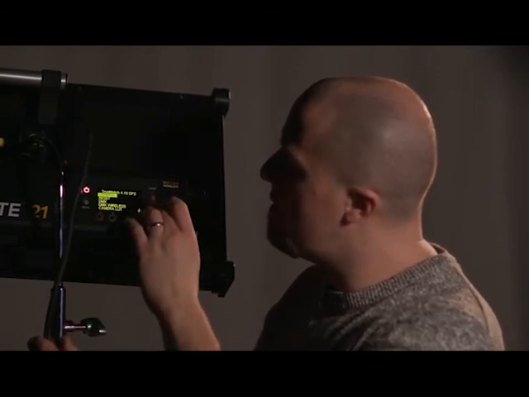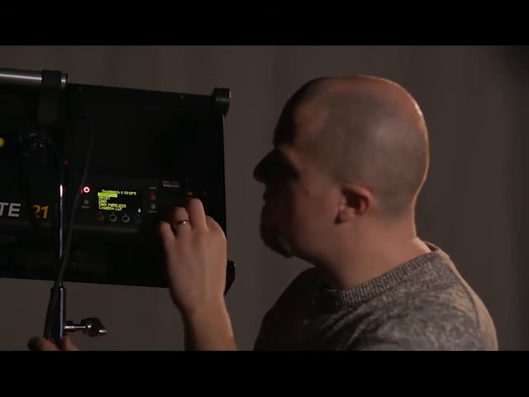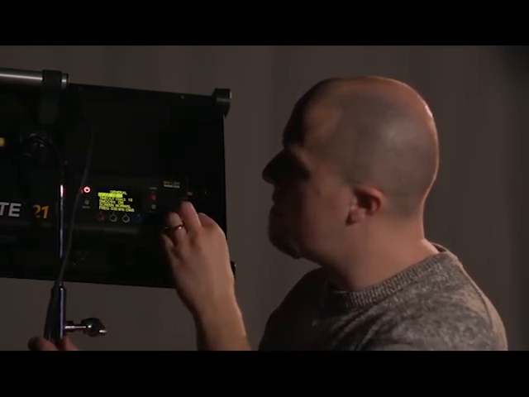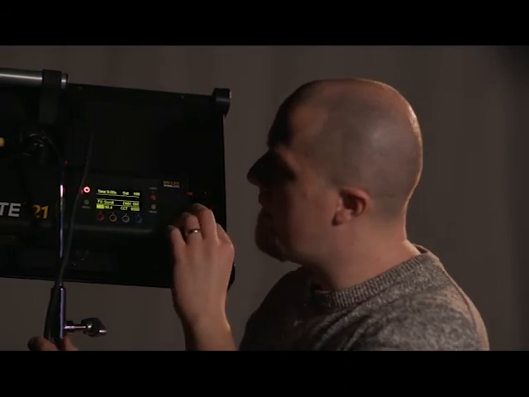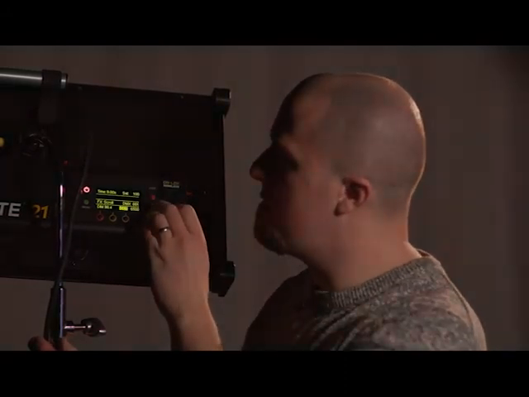So we go in, general, and it can have all sorts of different functions. If we go to effects, it can have a fire function, so it replicates a fireplace.